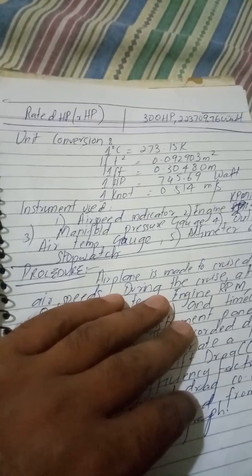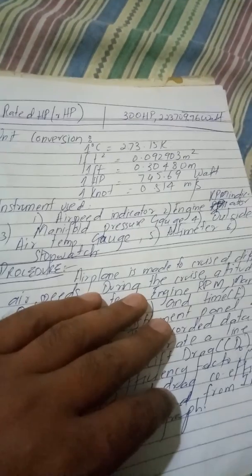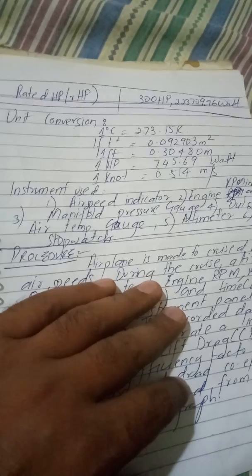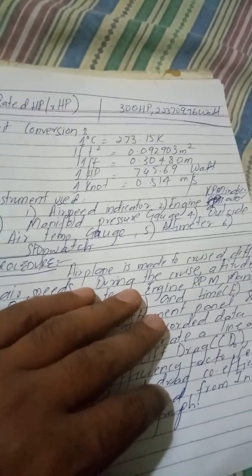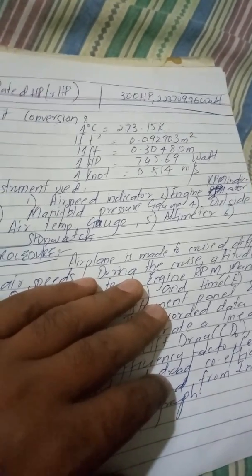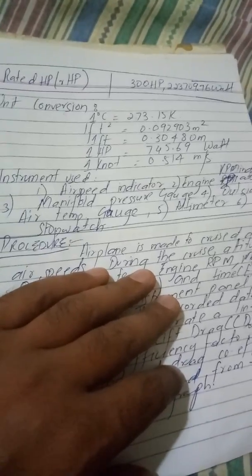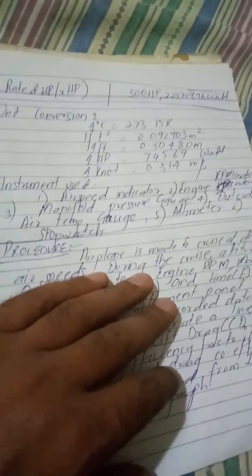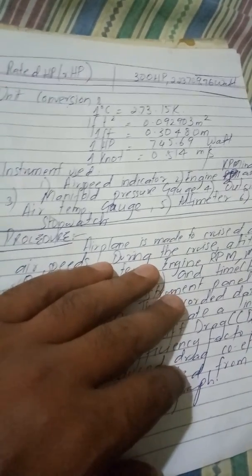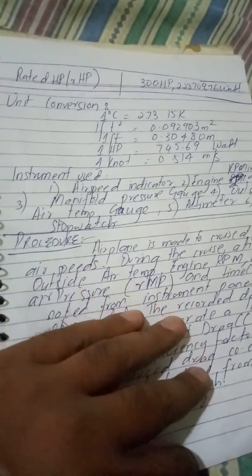The instruments used for this experiment or testing are six: the airspeed indicator, which we discussed in the last video. That is why I've taken this experiment, for the purpose of further explanation. Then the engine RPM indicator, the manifold pressure gauge, which we have discussed in the parameters, the outside air temperature gauge, the altimeter, and the sixth one is a stopwatch. So these are the main instruments that we're going to use to complete this experiment or testing.